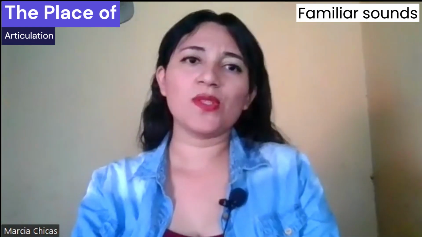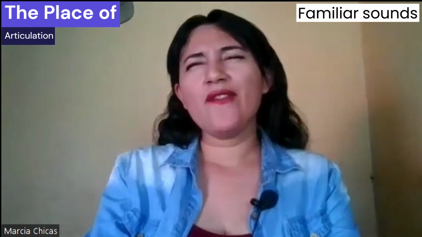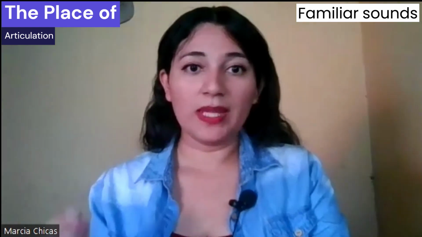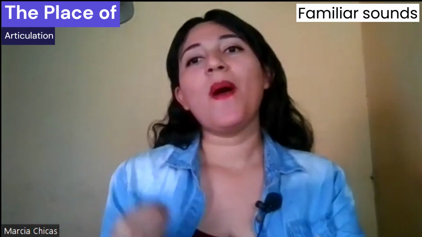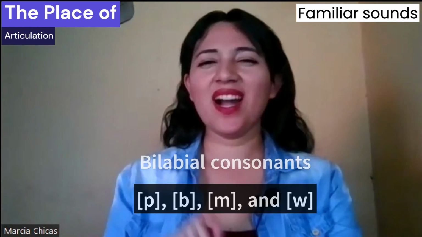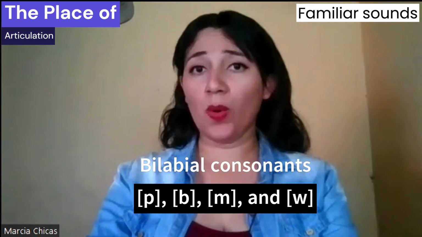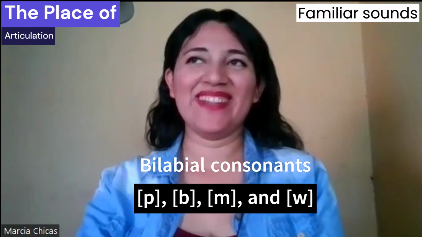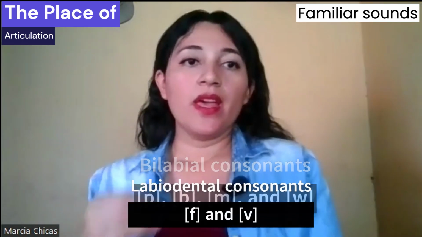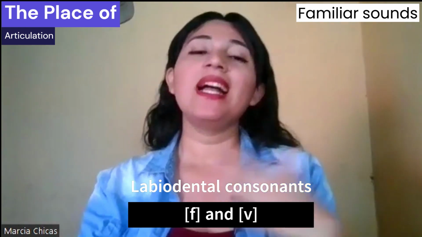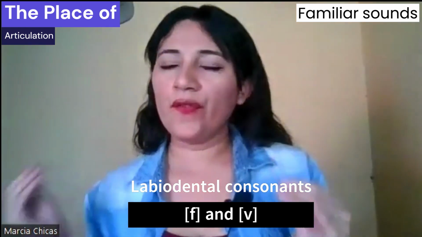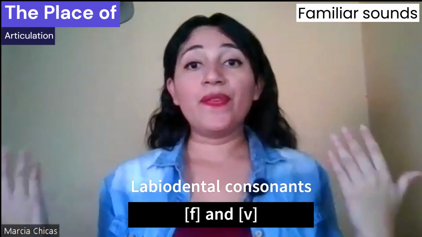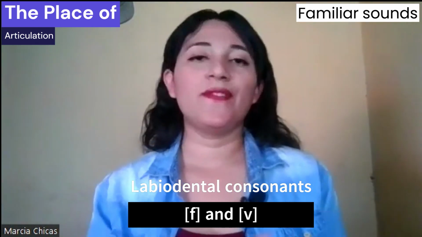Let's see some familiar sounds. By placing our lips together and forcing air through the small opening, we create the P sound in pie or the B sound in boy. They're called bilabial consonants because both lips are involved. Other examples are the m and w. Okay, we also have the f and v for the labiodental consonant sounds, formed by the upper front teeth and lower lip. For example, in fan and in very.